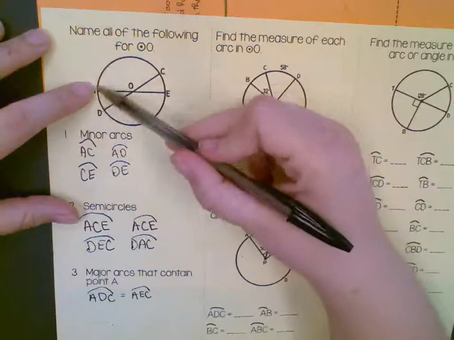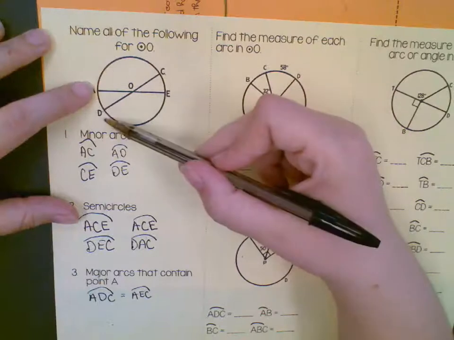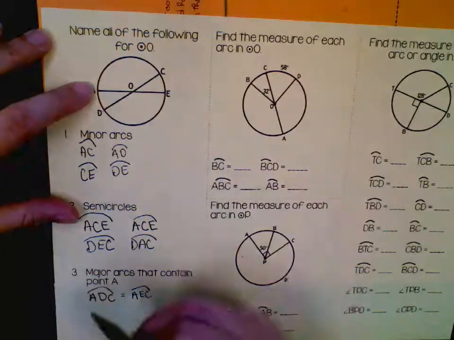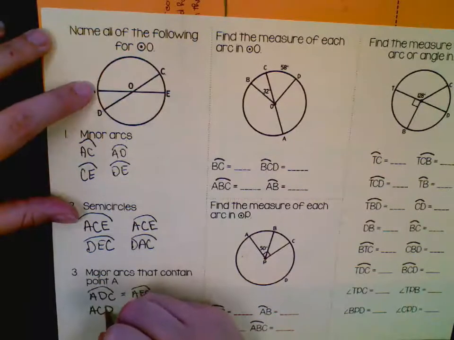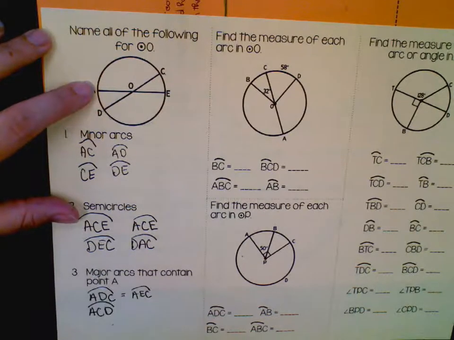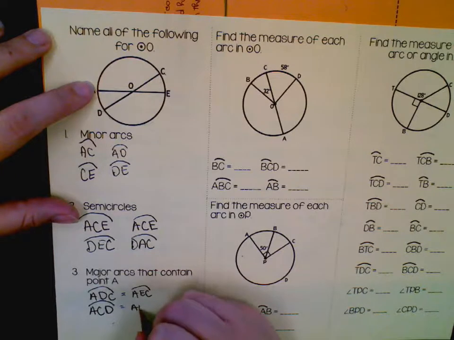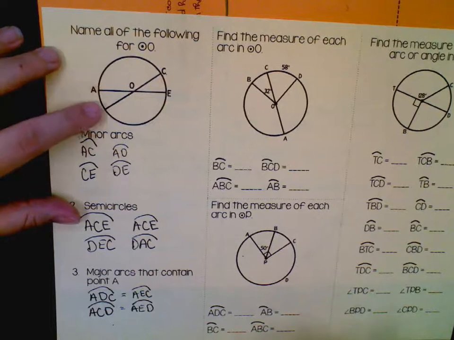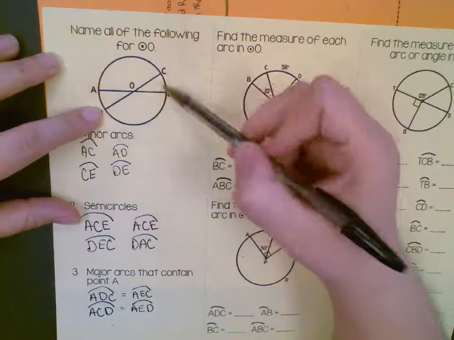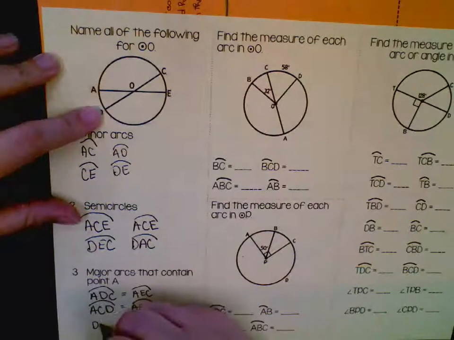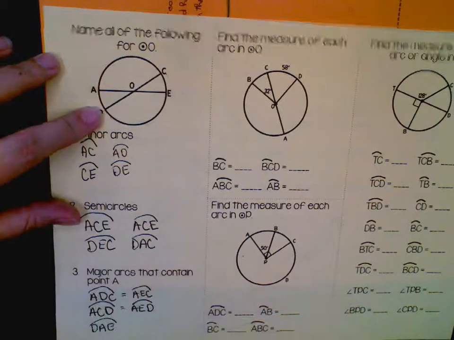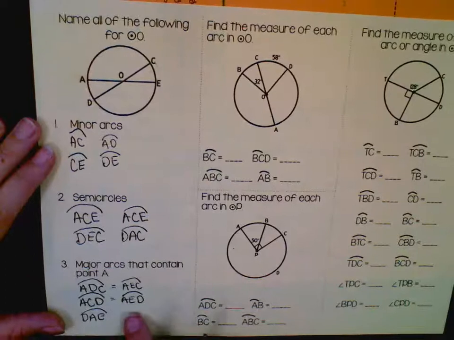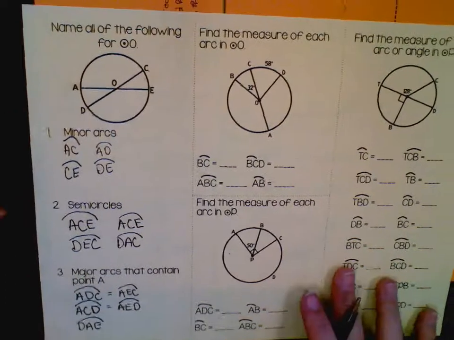So if we went around this way, we could have ACD or AED. Well, that's the same as AED. And then we can also start at another point. We could say DAE would be another one. Okay, we could write a couple more, but I'm going to stop with that for those. But remember, major arc is more than half.